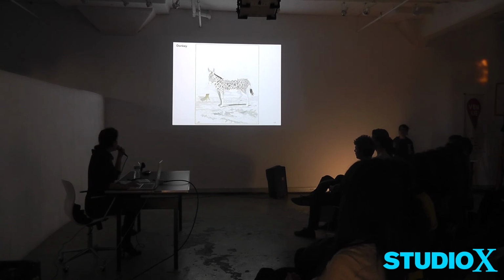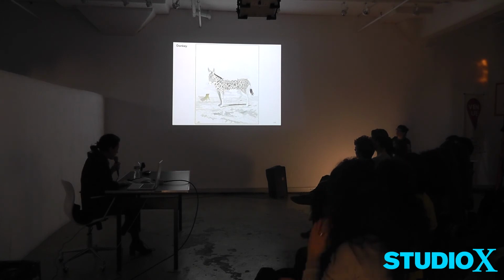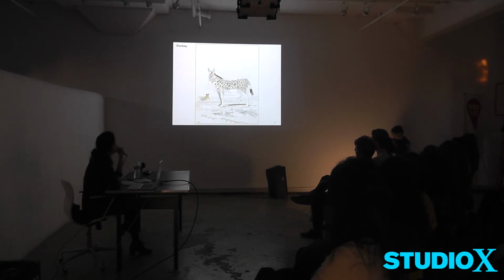Another thing that I've done for the exhibition, I experimented with infographics, classification, illustration of either animal, insect, or plant.